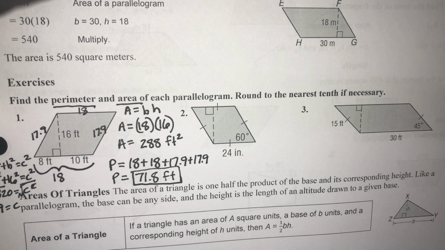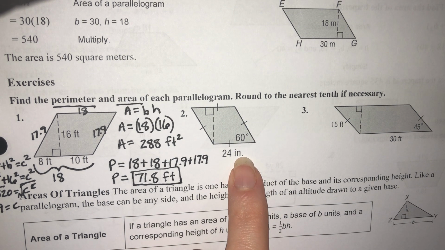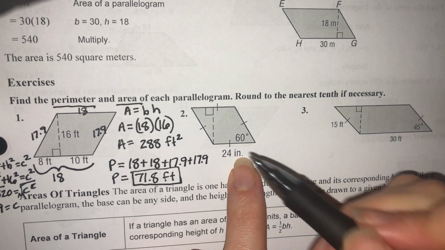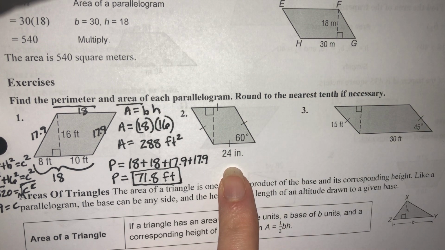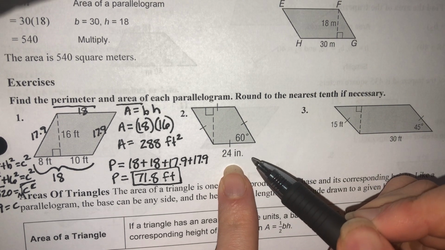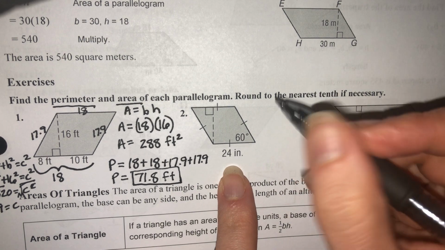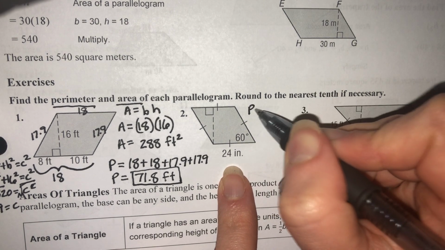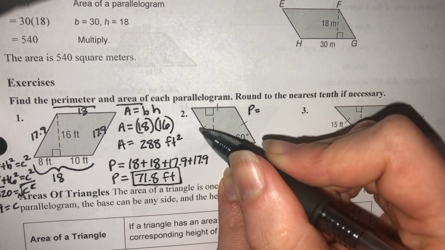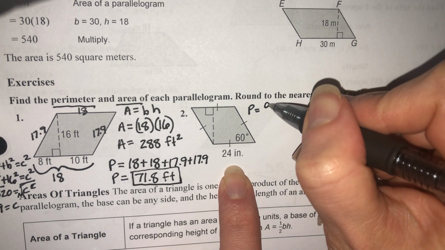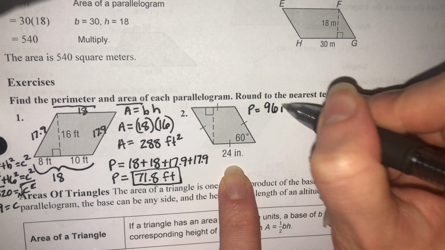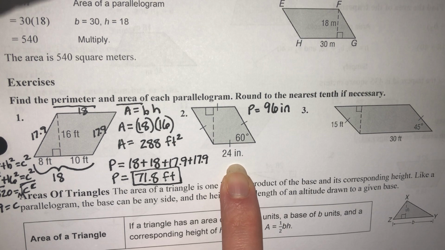For number 2, we're going to find the perimeter and the area of this parallelogram. Notice the tick marks on all the sides. We know that all the sides are congruent here, and they are all 24 inches. So the perimeter should be pretty easy to find. We could do that to start. We can just add 24 plus 24 plus 24 plus 24, or 24 times 4, and that's going to give us 96 inches. So that was the easy part here.